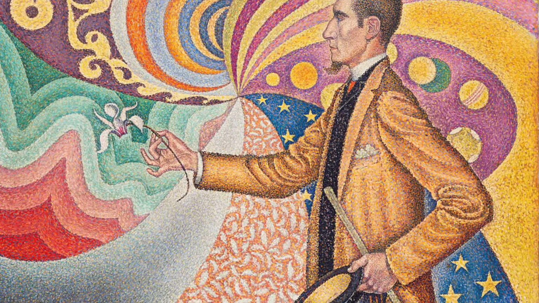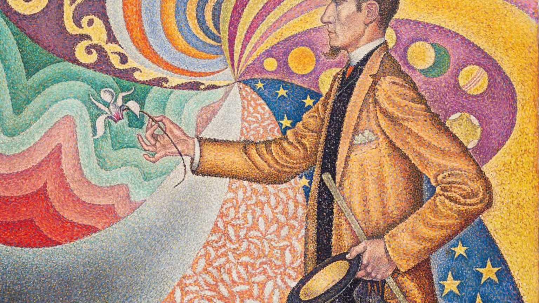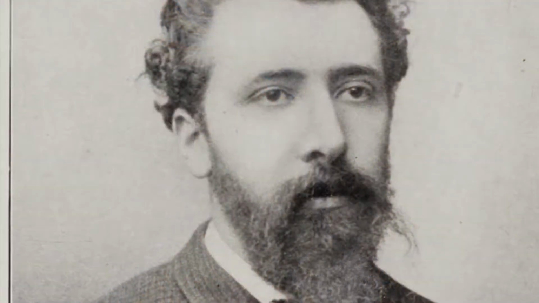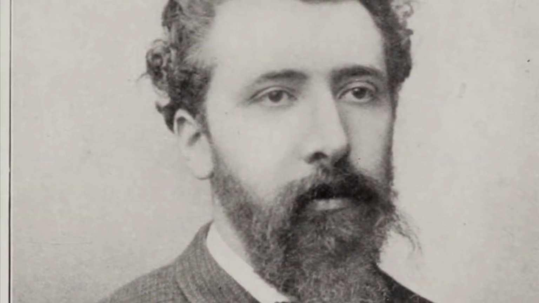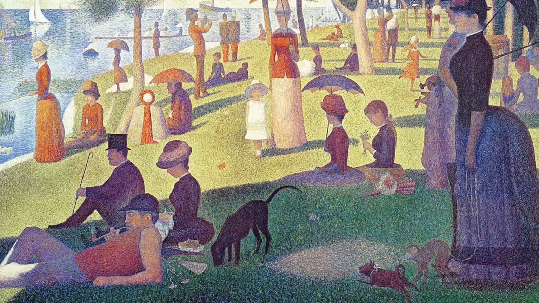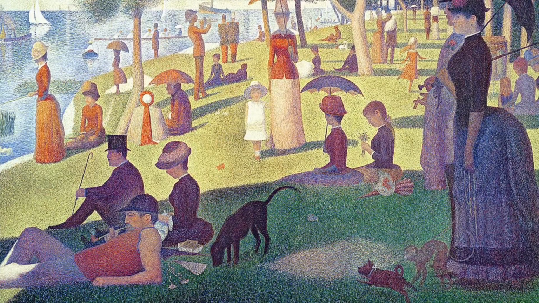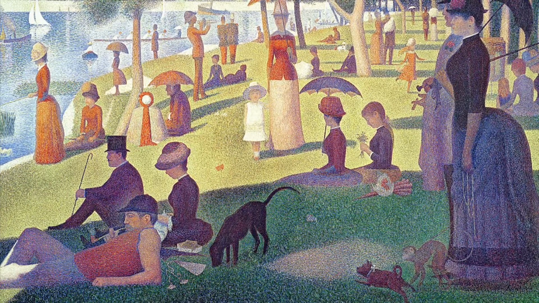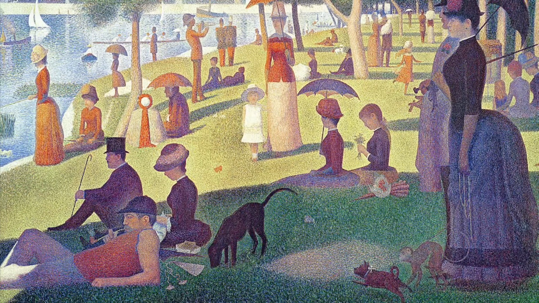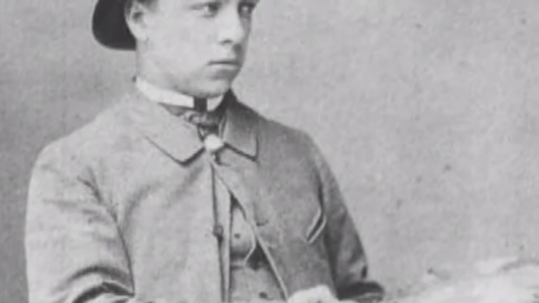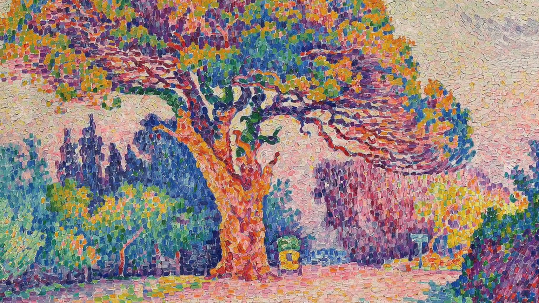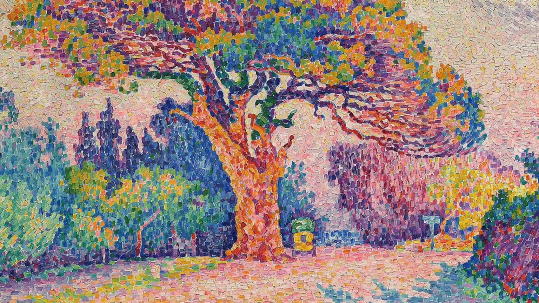Pointillism is a painting technique where dots of coloured paint are used to make a picture. Georges-Pierre Seurat is a French artist who came up with the technique of pointillism and painted many well-known artworks, including A Sunday Afternoon on the Island of La Grande Jatte, which he painted in 1884. Paul Signac worked with Seurat to develop the pointillism style. This is the pine tree at Saint-Tropez he painted in 1909.